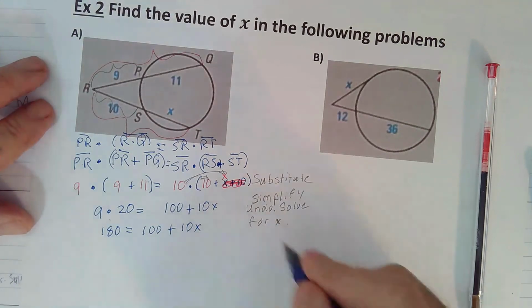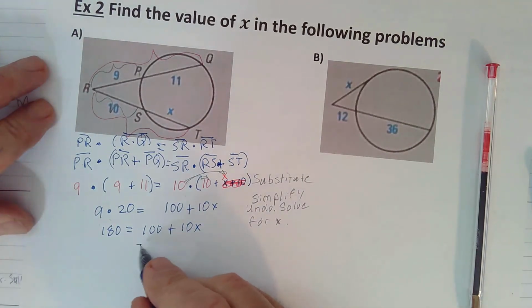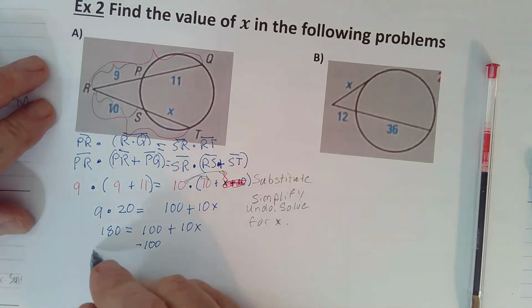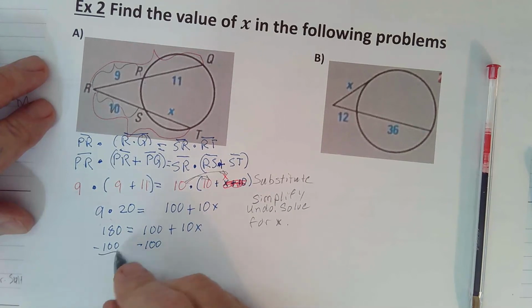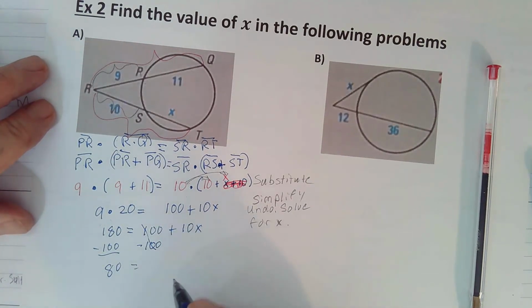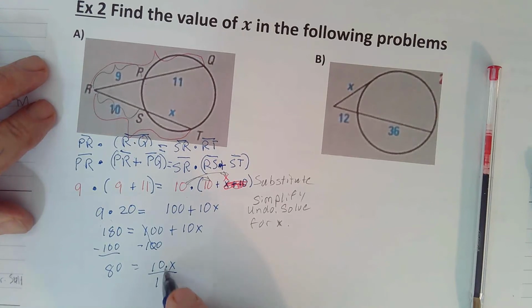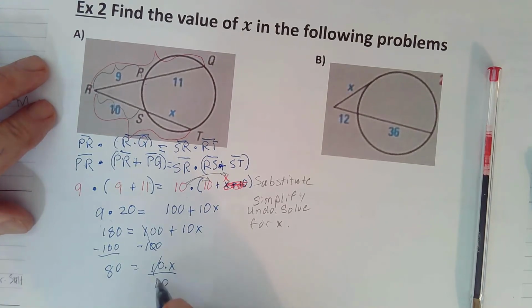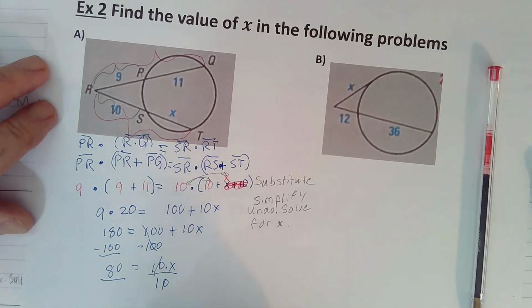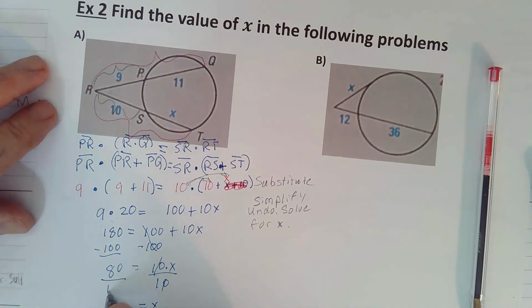Now I'm going to undo, so I want to subtract 100 from both sides. And I'm left with 80 over here on the left. This 100 and negative 100 cancel, and then I've got 10X. So then I divide by 10, because this is 10 times X. 10 divided by 10, of course, is 1, so I have 1X left. And 80 divided by 10 is 8.